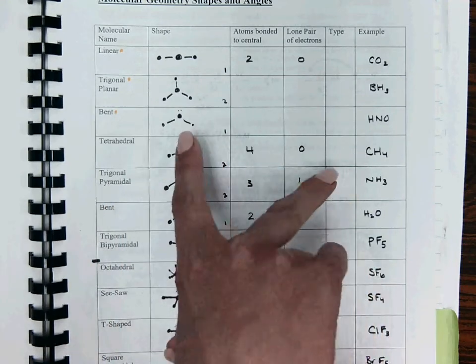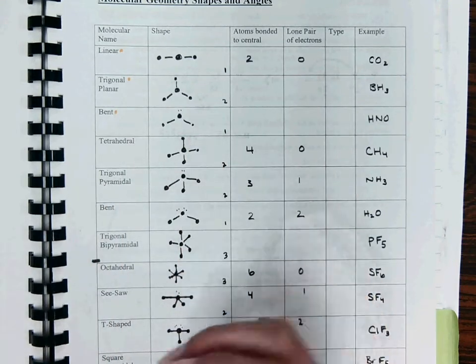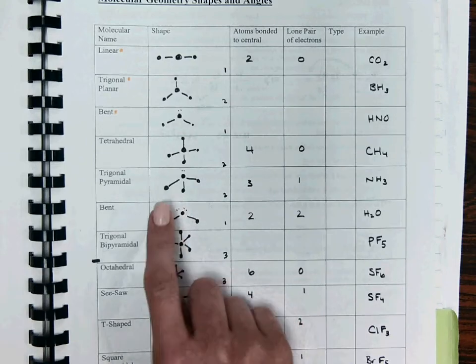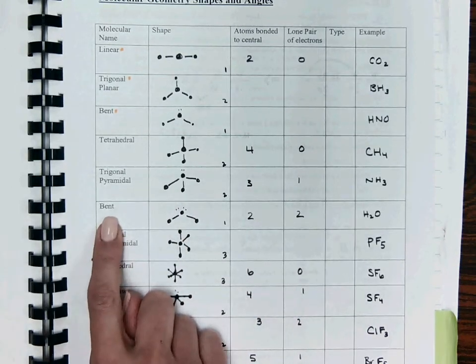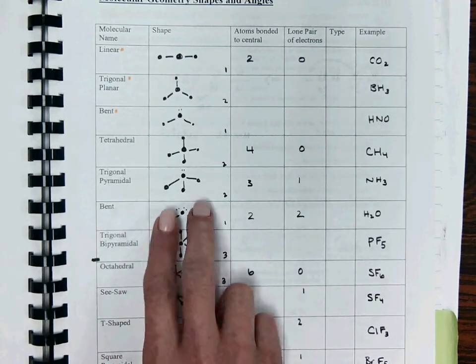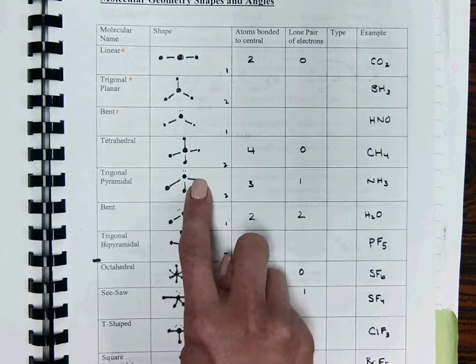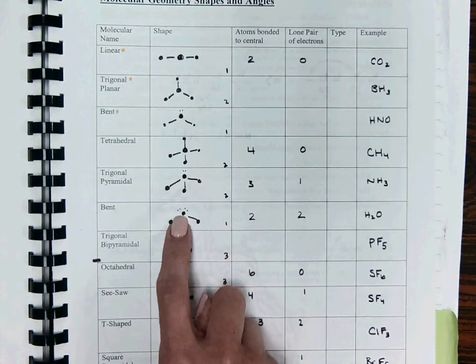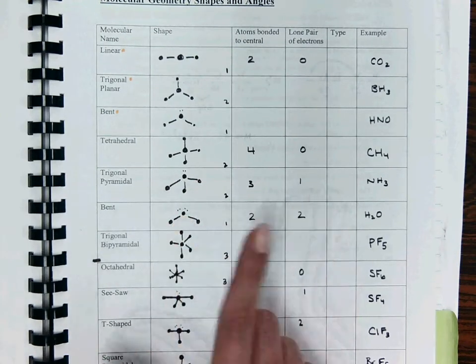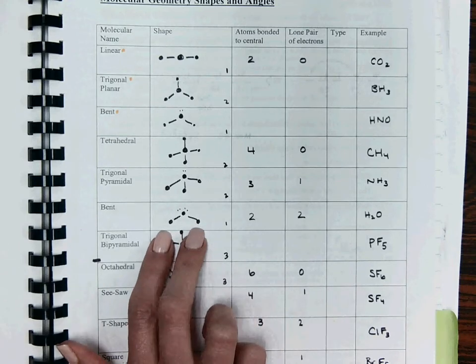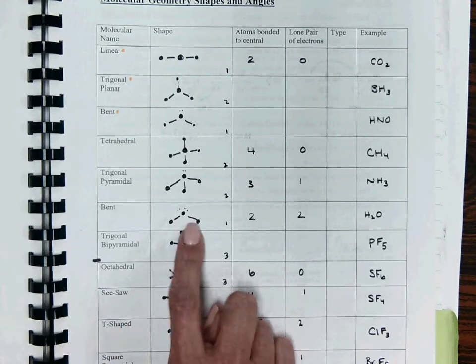It's going to create a pyramid at the bottom and then the lone pair sticks up at the top. Another type of bent is if we take another one of those bonded pairs and replace it with a lone pair, it's going to bend those two bonded domains down. So you would have two lone pairs, two bonded pairs.